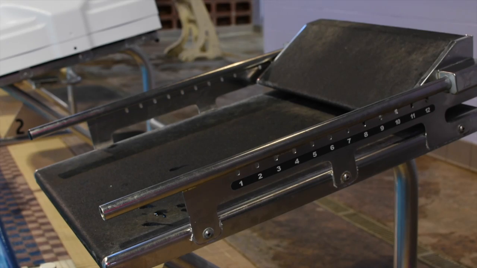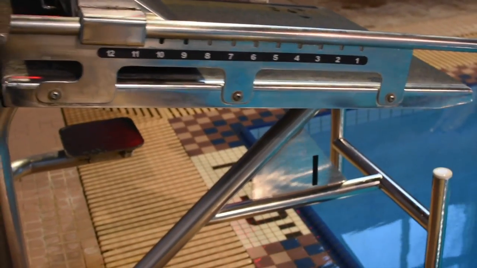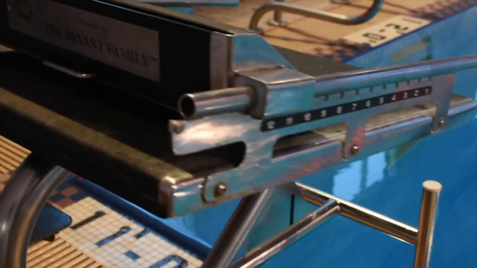Hey, today we're going to be talking about inclined planes, specifically the inclined planes used in starting blocks. An inclined plane, also known as a ramp, is a flat, supported surface tilted at an angle with one end higher than the other. They are used as an aid for raising or lowering a load.